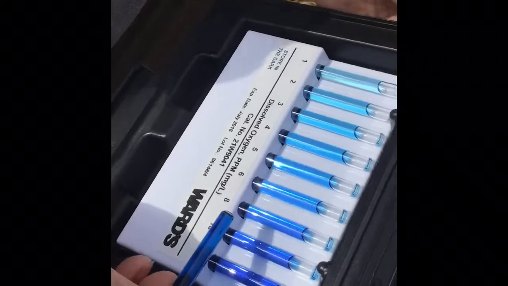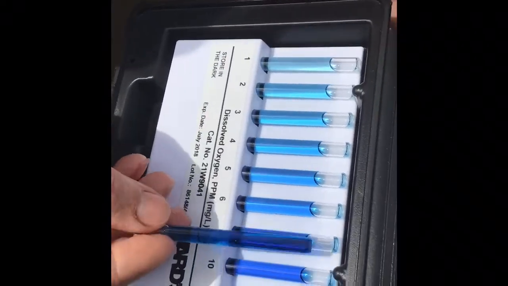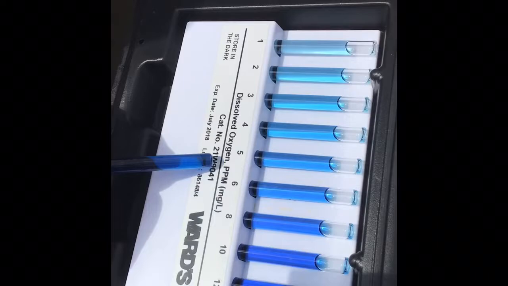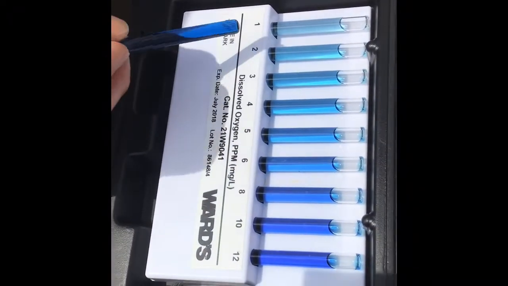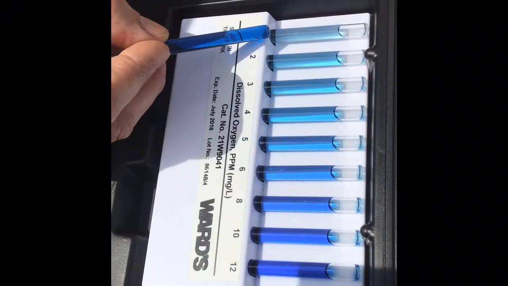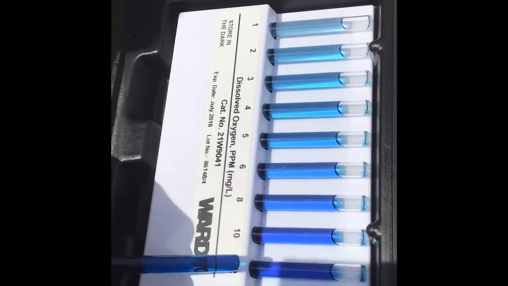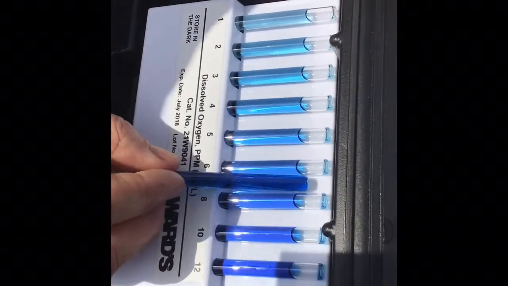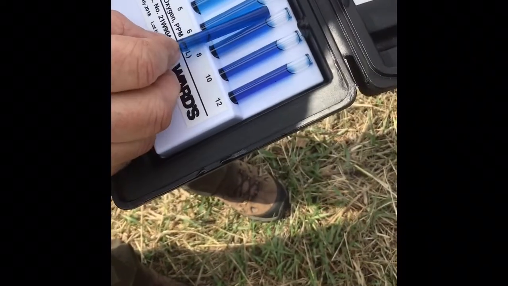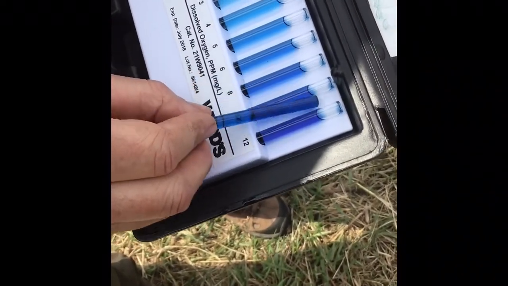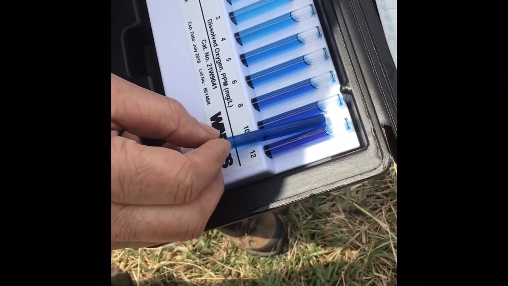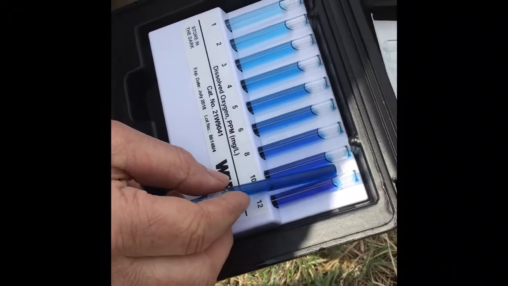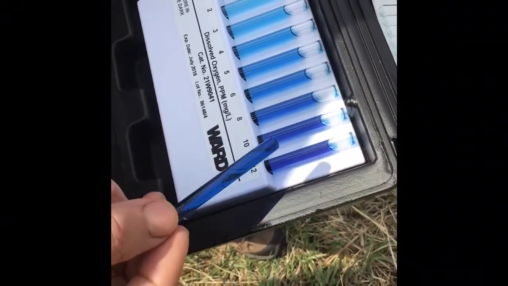So we've let about a minute pass, and we're going to now compare the color of our sample with what's been given to us in this kit. You can see there's a range of colors ranging from 1 part per million, which is milligrams per liter, all the way to 12. The higher the number, the more oxygen in the water. As you can see, this is a little brighter. It's kind of hard to tell with the sun, but it's certainly a darker blue. I would say somewhere in the 10 to 12 range. What do you think, Lauren? Maybe 12? Sure. Okay, so 12 parts per million we'd record. So we got our first test done.